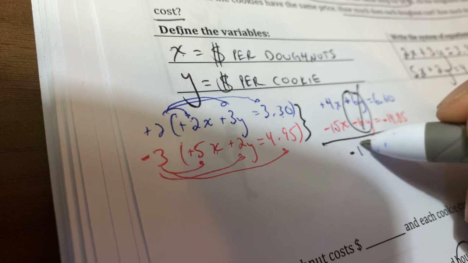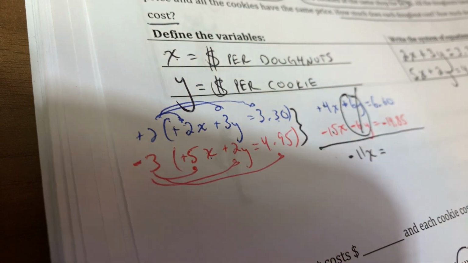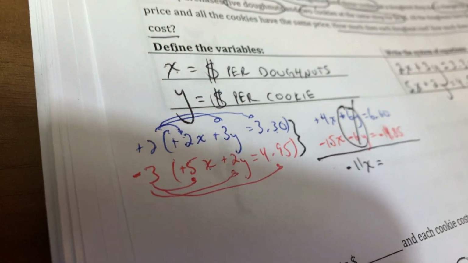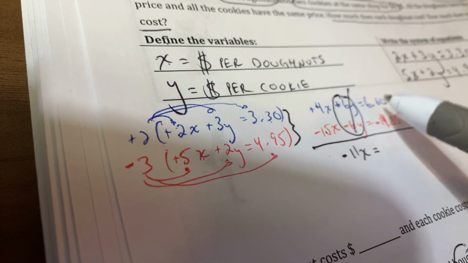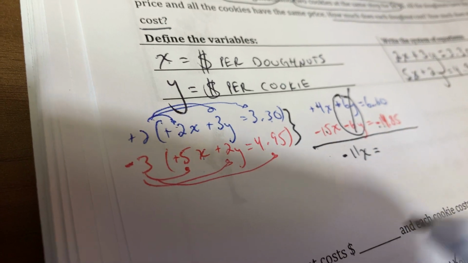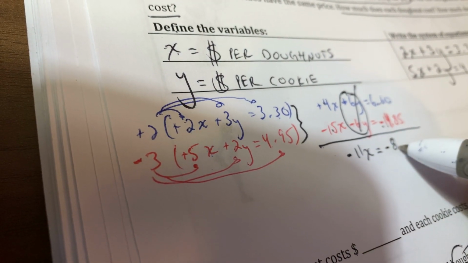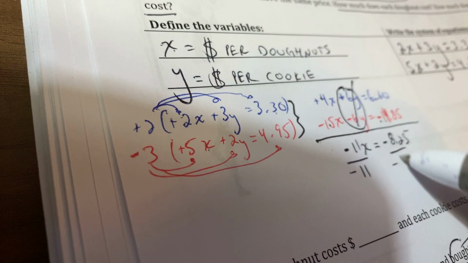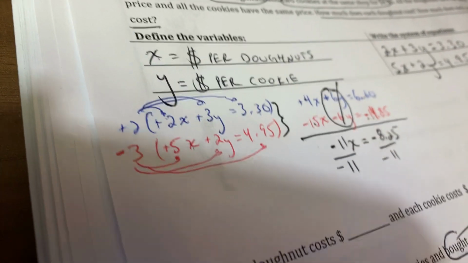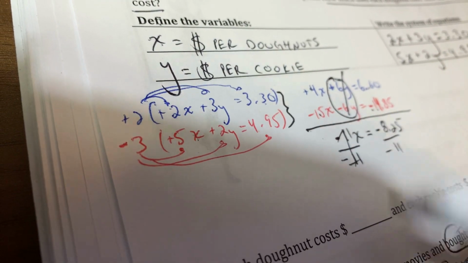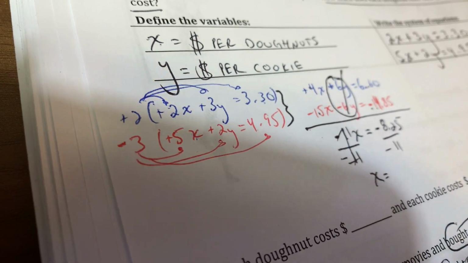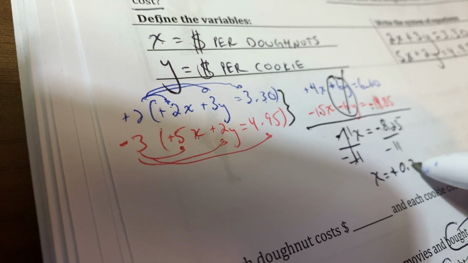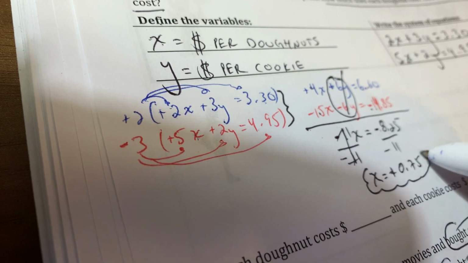Negative 11x equals, do the math on your own, and this is a 14, not a 19, I'm sorry. You use your calculator. Positive 6.60 minus 14.85 should give you negative 8.25. I'm going to divide by negative 11. It's going to be positive, so X is going to be equal to negative divided by negative, 75 cents. Now, what does this represent in the context of the problem?